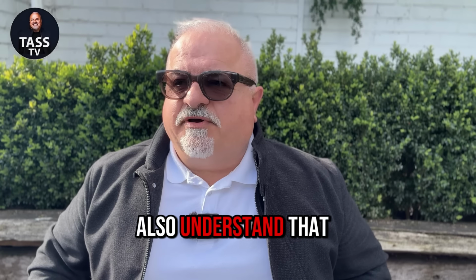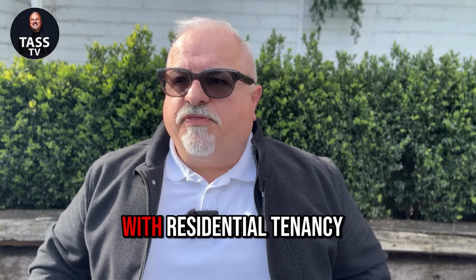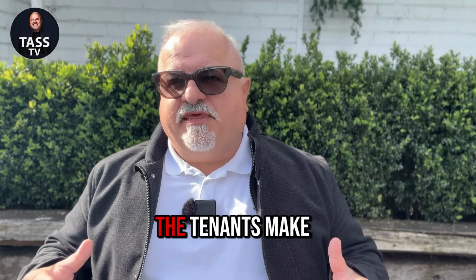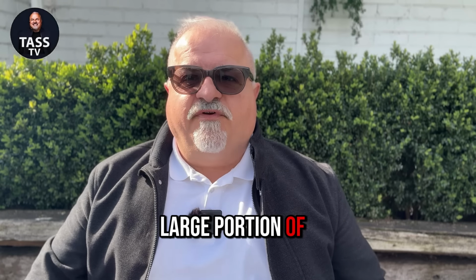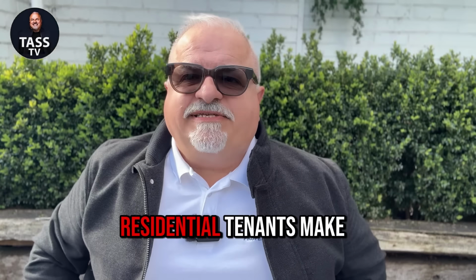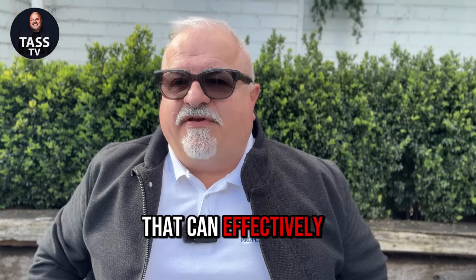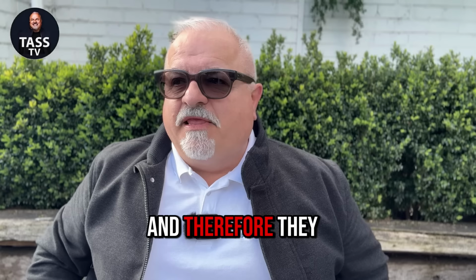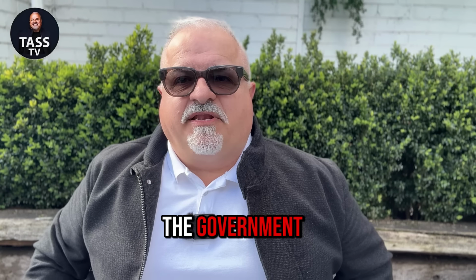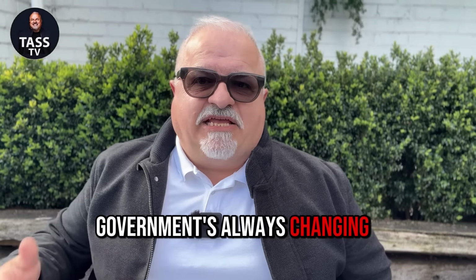It's important to also understand that with residential tenancy, the tenants make up a large portion of voters here in Australia and Melbourne. Residential tenants make up a significant voting bloc that can effectively change governments, and therefore they need to be taken seriously by the government, and therefore the government's always changing residential tenancy laws. So they're not really a lobby group, but they're people, right?